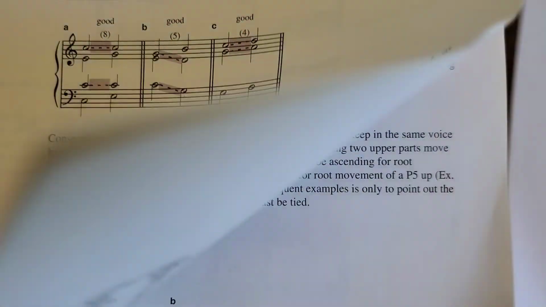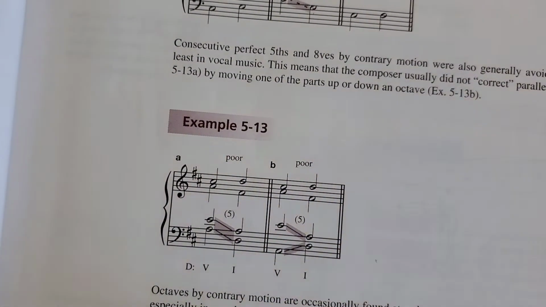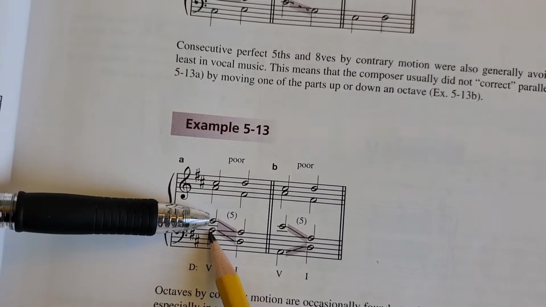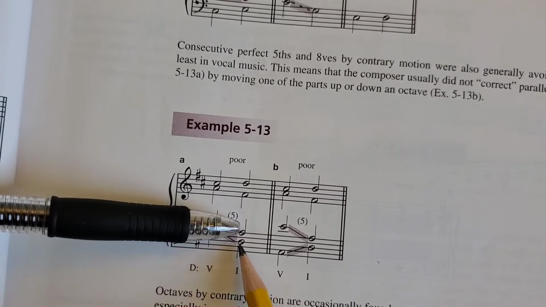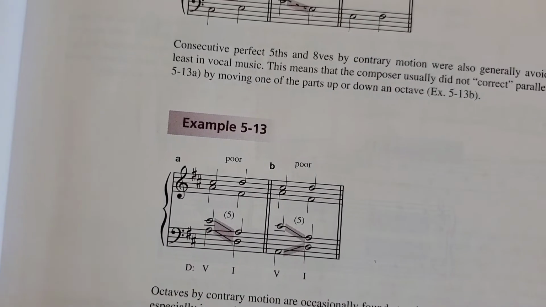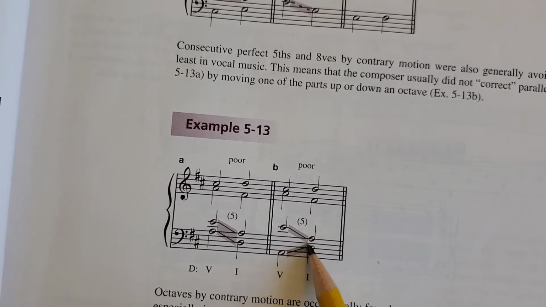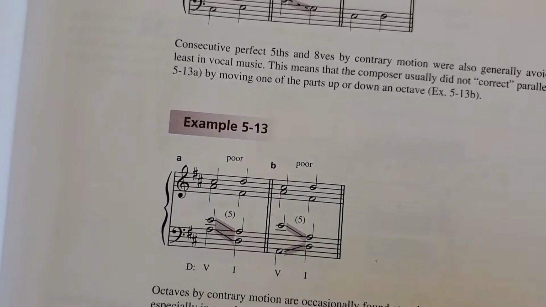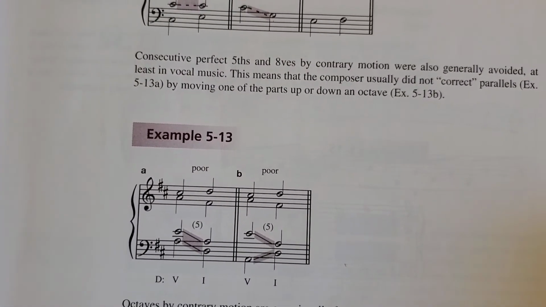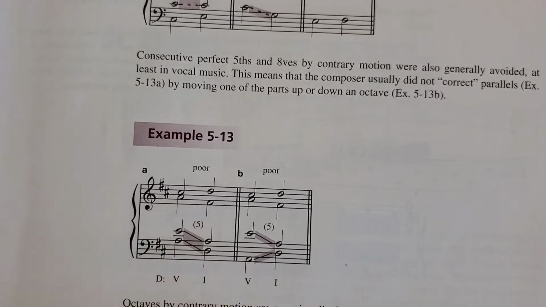This is the idea. If you look at example 5-13, you can see here we have a parallel fifth between the bass and the tenor. So between A and E is a fifth, they move in the same direction, and between D and A is a fifth. So that's a parallel fifth. Now, what the book is saying, well, what if you put this A down an octave, and then the voices move in contrary motion? Is that okay to do that? And the answer is no. A consecutive fifth is very similar to a parallel fifth, has a similar sound, but it's just in contrary motion.